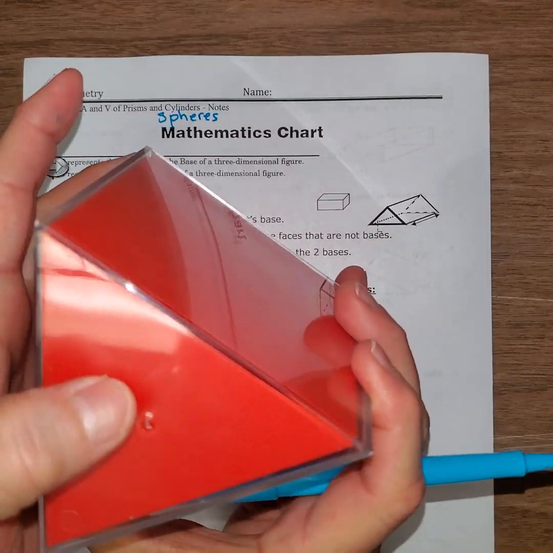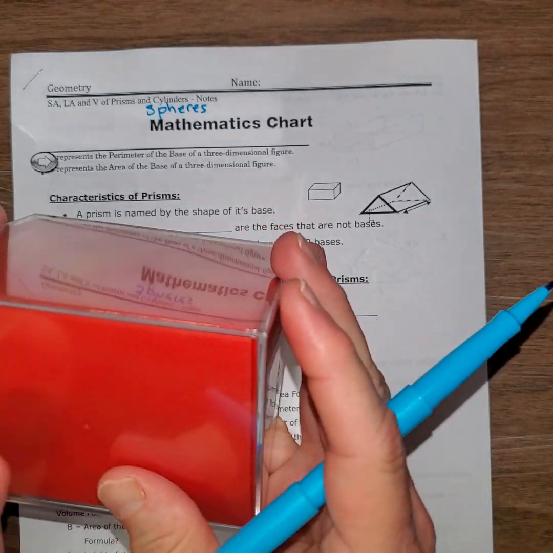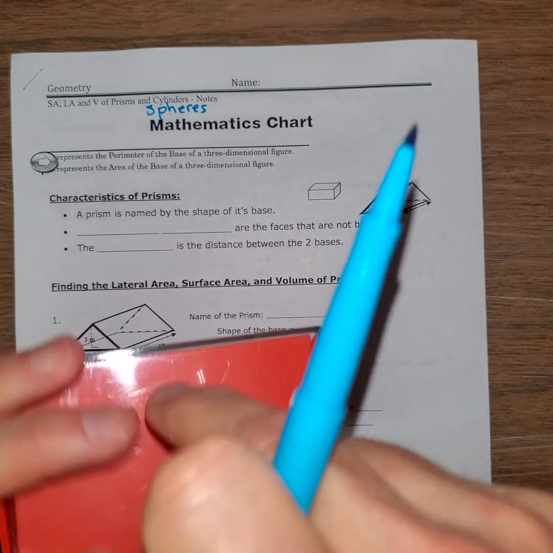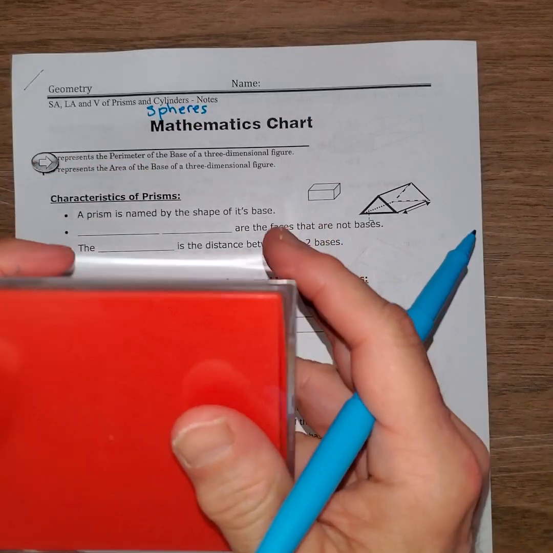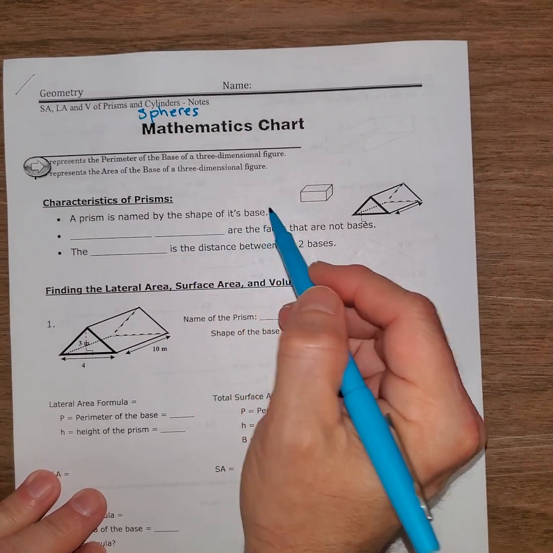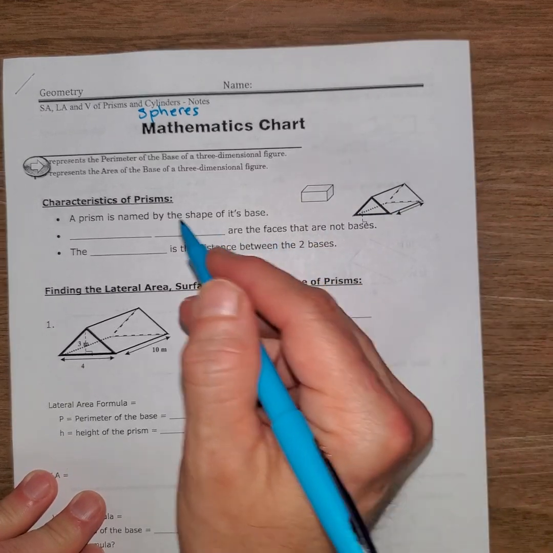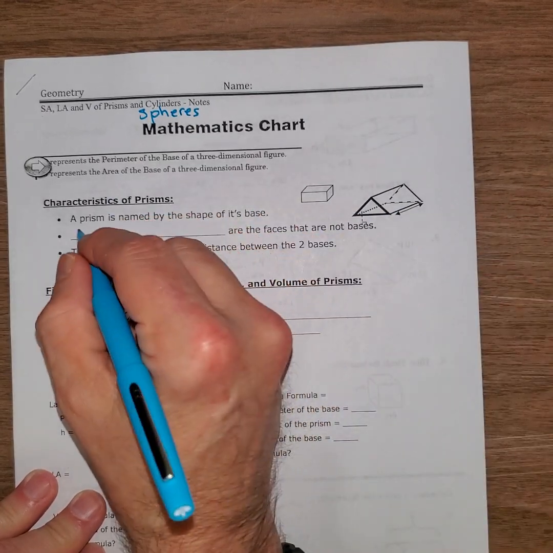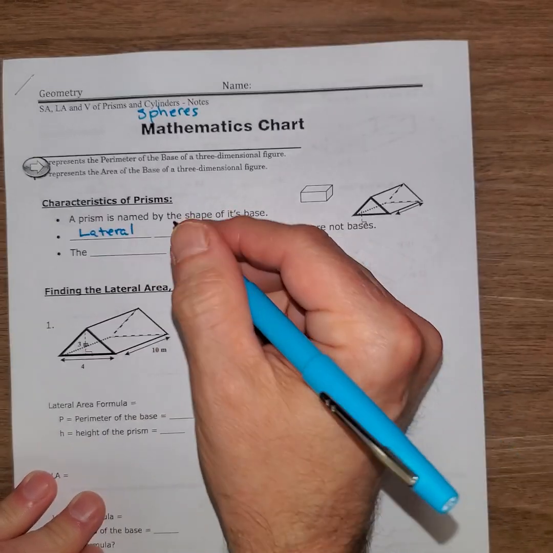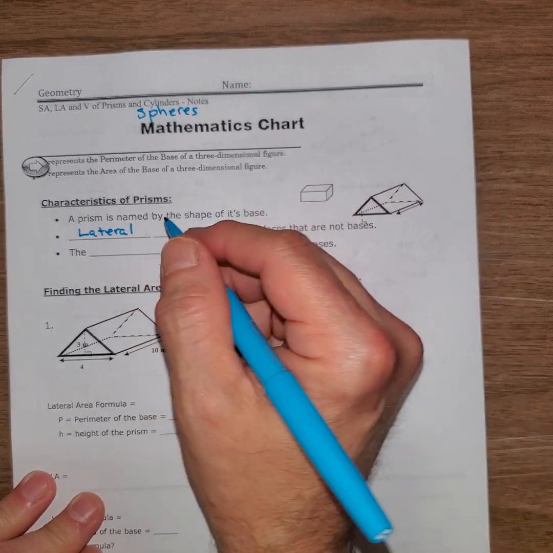It's named based on its base, right? You remember that this is a base, that's a base, so you've got two triangles for bases, and then the lateral faces are these guys. So there's three rectangles. Prisms always have rectangles for faces. A prism's named by its base, like this is a rectangular prism and this is a triangular prism. The faces that are not bases are the lateral faces, and that's how you find lateral area, or lateral surface area. They call it just lateral area.